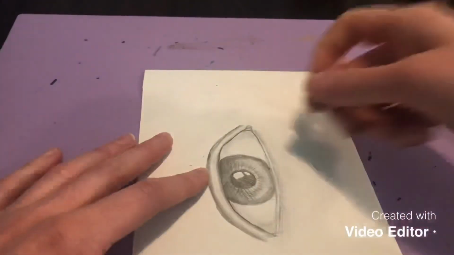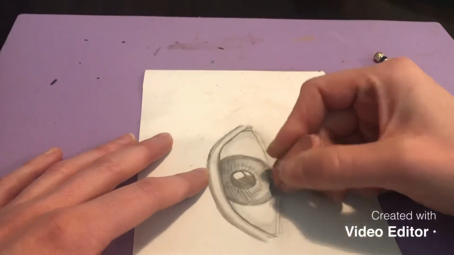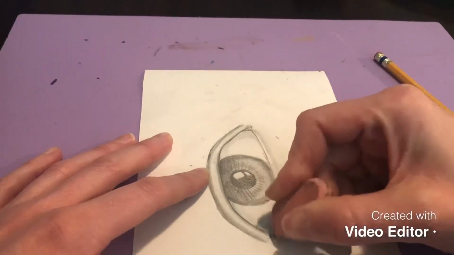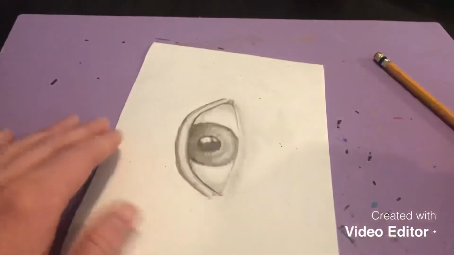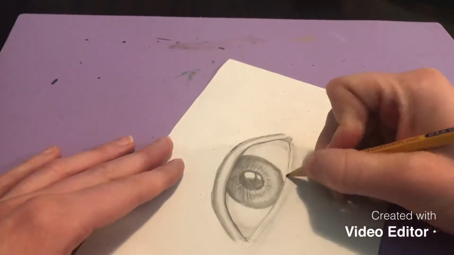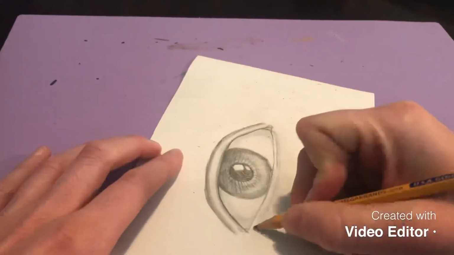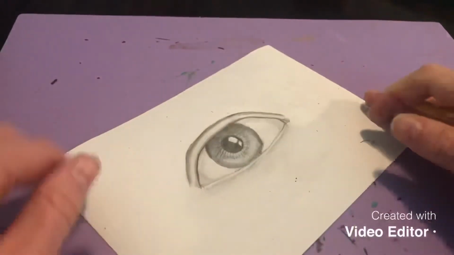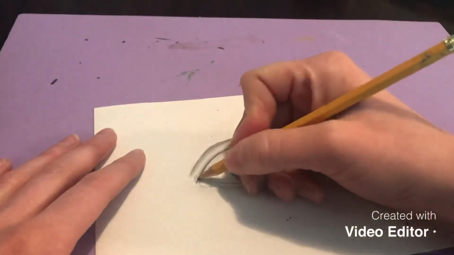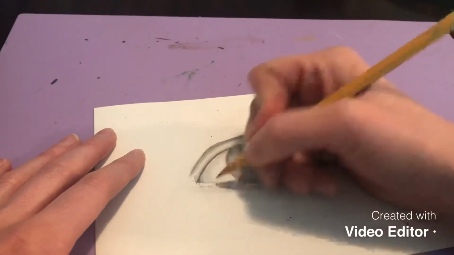And then I'm going to use my eraser to clean up. I want to get in there a little bit too. Okay. So we are doing good. Make that a little bit darker.